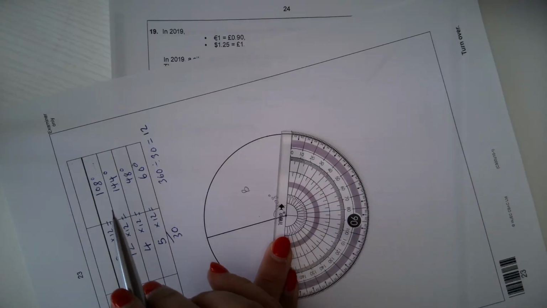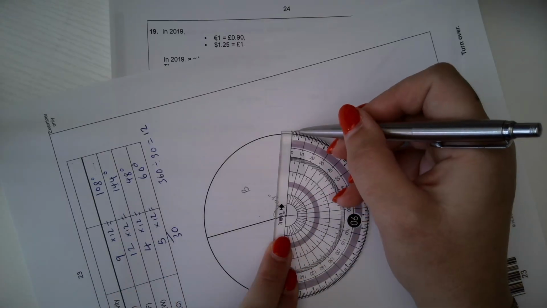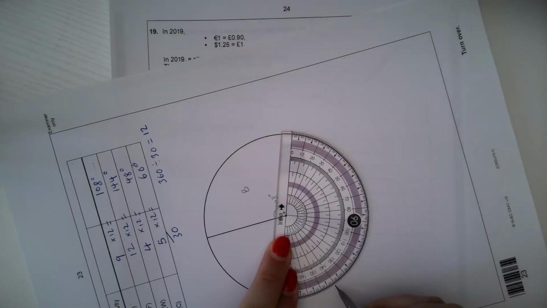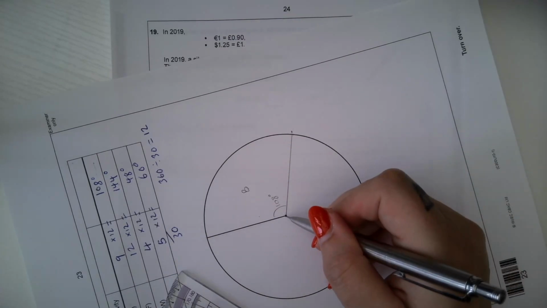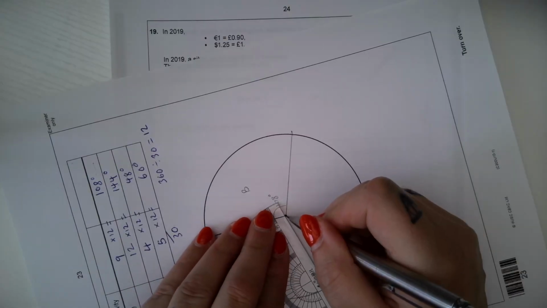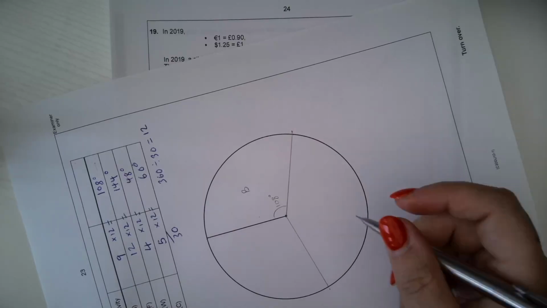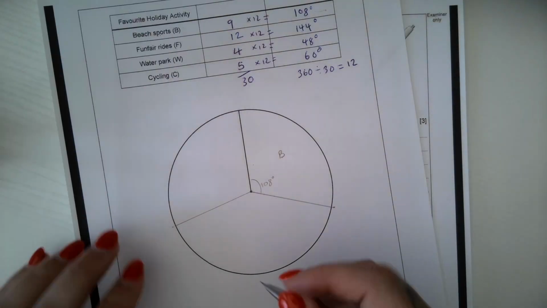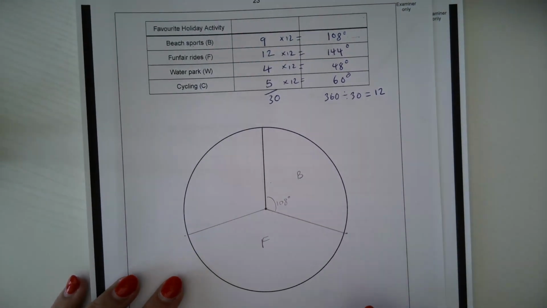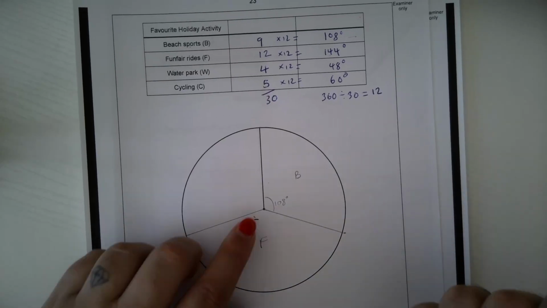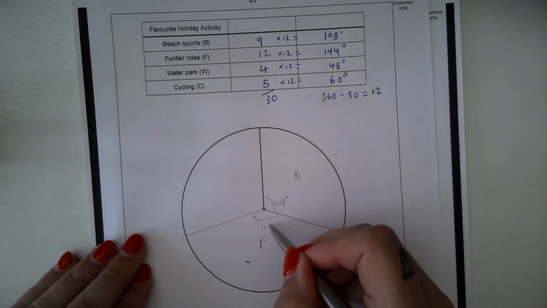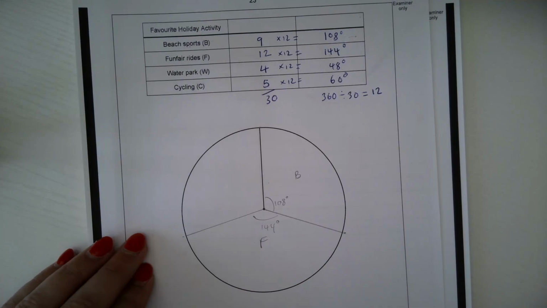Good. We're doing 144 degrees for this sector, so we're going to go round 140, 1, 2, 3, 4, make a mark, and then join it up with the centre of the pie chart. So that was fun fair rides, that sector there. So I'm going to label that with an F, and I'm going to put, oh, break my pencil, 144 degrees there, just to make it nice and clear.